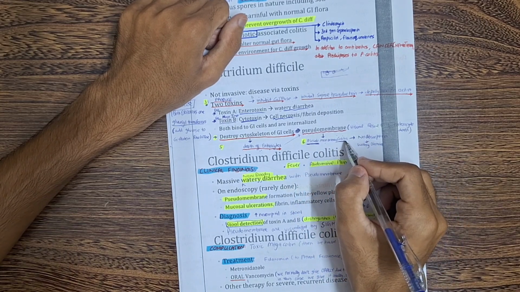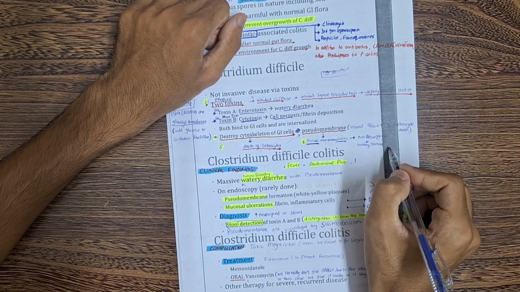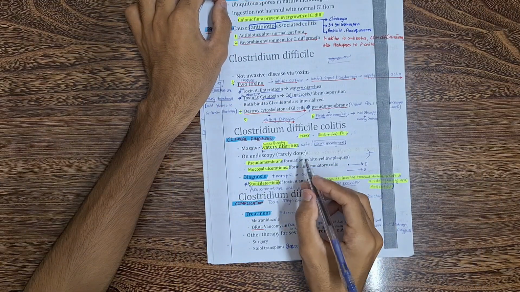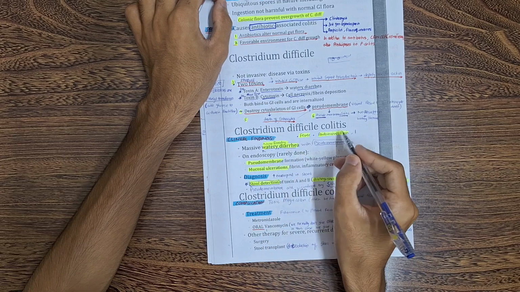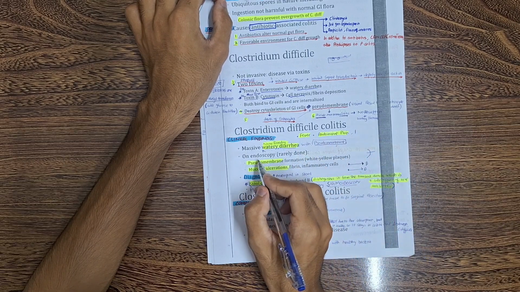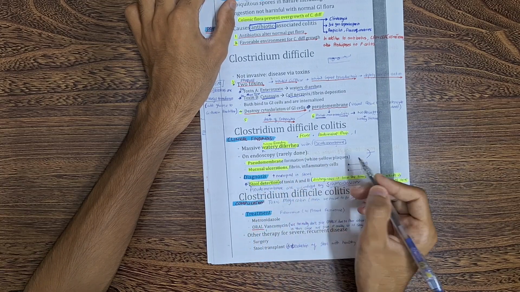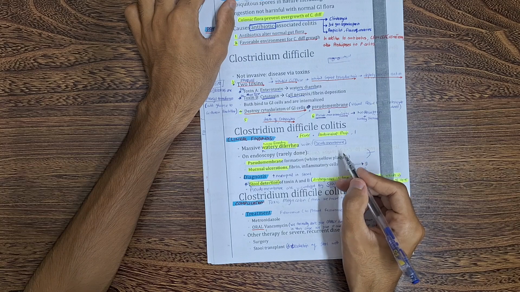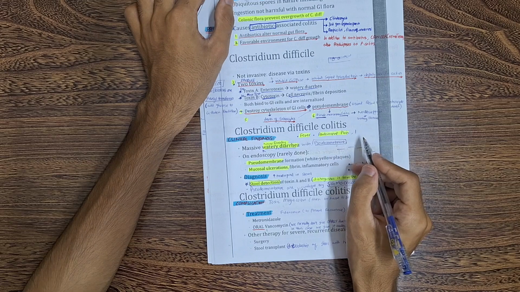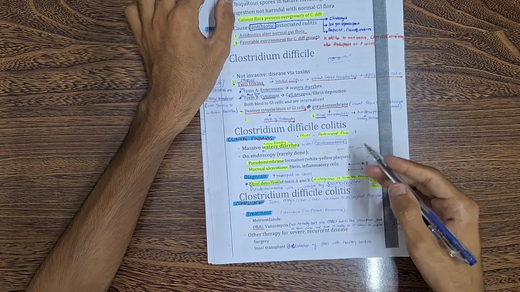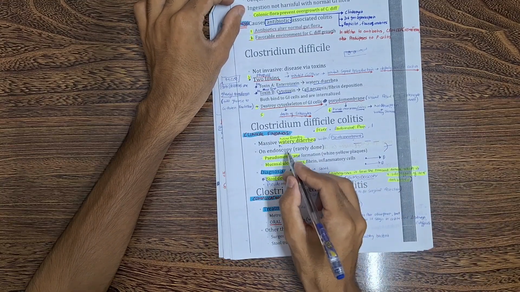When the inflammation of the colon has occurred, there would be no absorption in the colon, due to which watery diarrhea occurs, and this is the first clinical finding. Moving on to the clinical findings, the first clinical finding is massive non-bloody watery diarrhea, and fever and abdominal pain also occur. On endoscopy, which is rarely done, but if it is done, we see pseudomembrane, that is a yellowish whitish membrane which is pathologic in nature, and it is made up of lymphocytes, necrotic cells, and fibrin. The examples are pseudomembranous colitis or pseudomembranous pharyngitis, which is due to some other bacteria, right? And mucosal ulcerations are also seen on endoscopy.